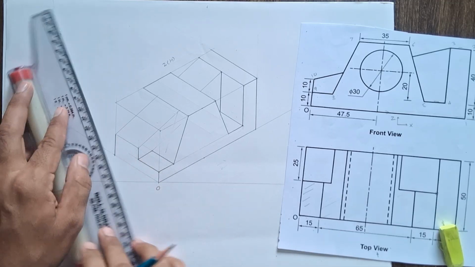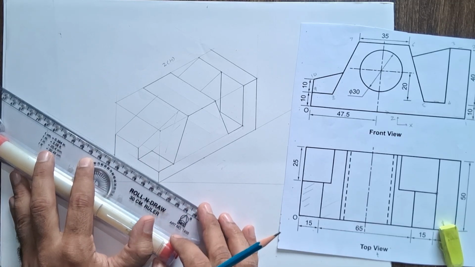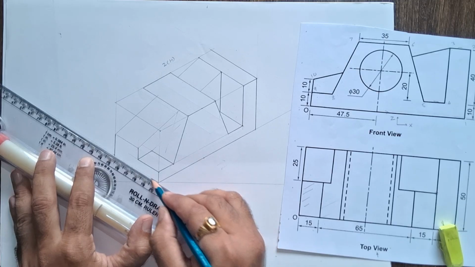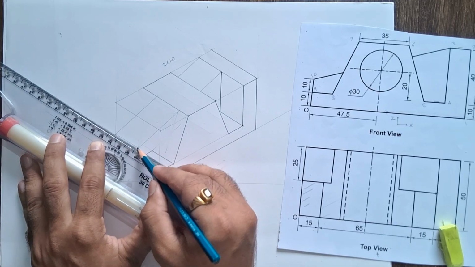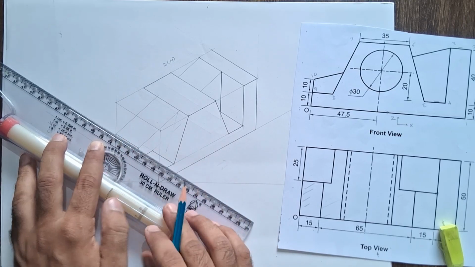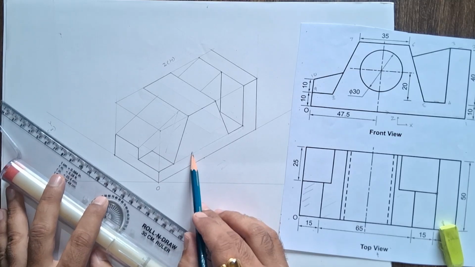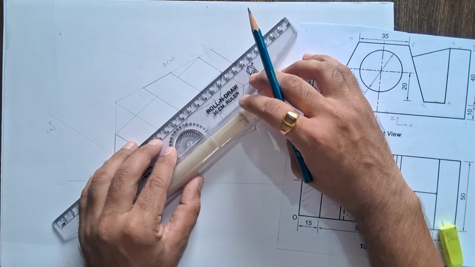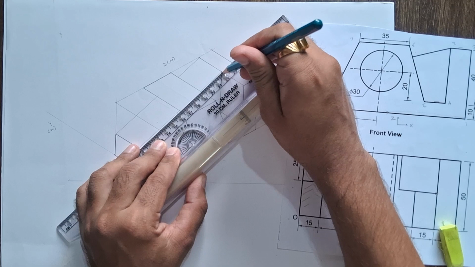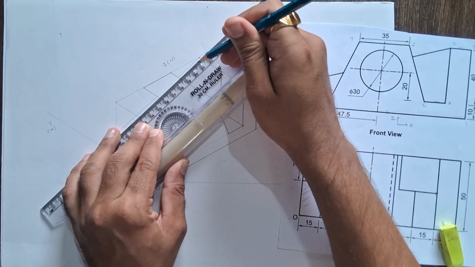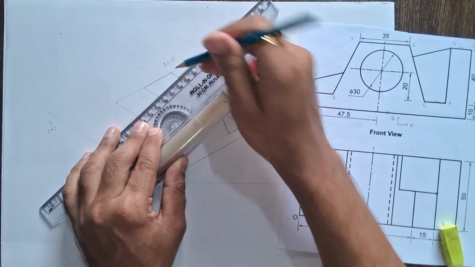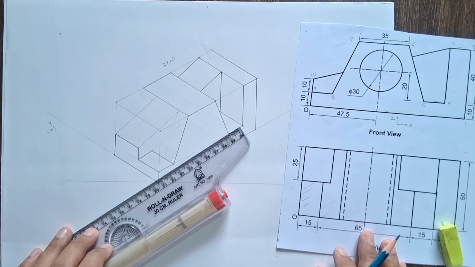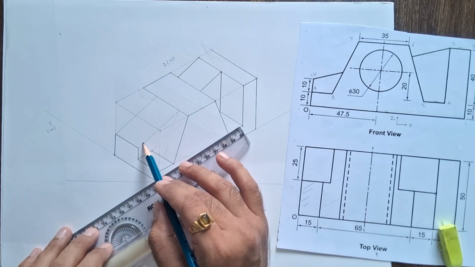This profile is visible. This profile is visible. Now this line is also visible. So make it dark. Now this is a slant surface.